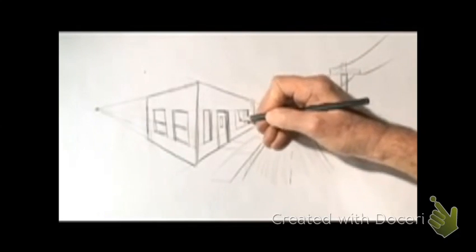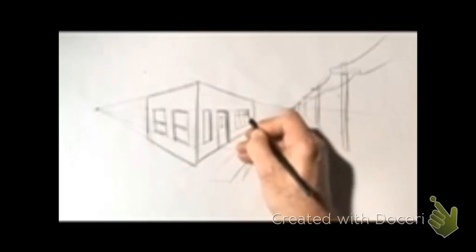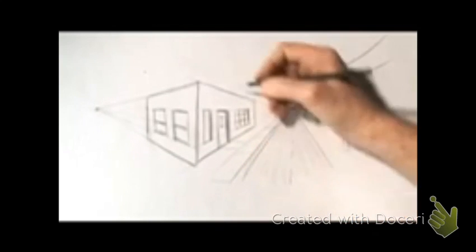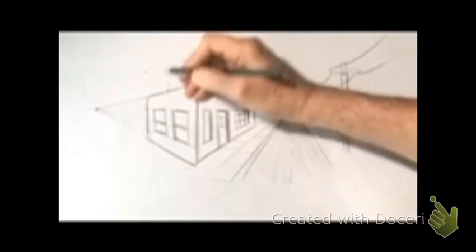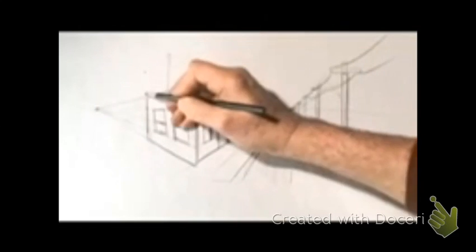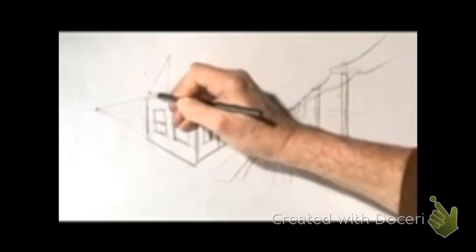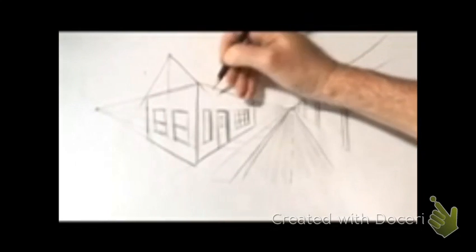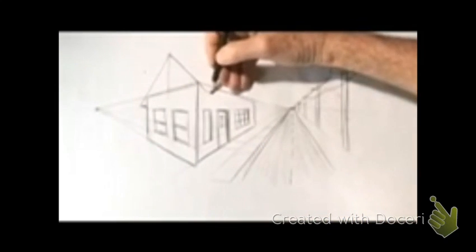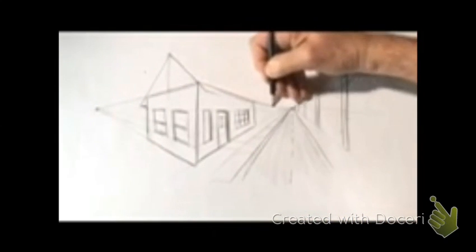We could even split these in two. These lines are a little crooked because I'm drawing a little sideways. Now if we wanted to put a roof on this thing, just draw up from the middle. Maybe the roof's about that high. Why not? We'll go from that point to there, that point to there. Now this edge of the roof will go to the vanishing point over here. This edge of the roof will also go to that vanishing point.